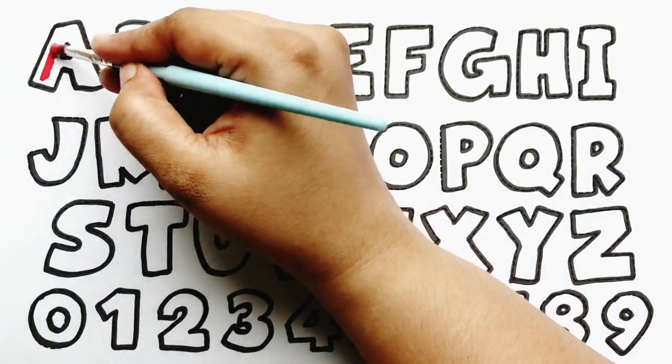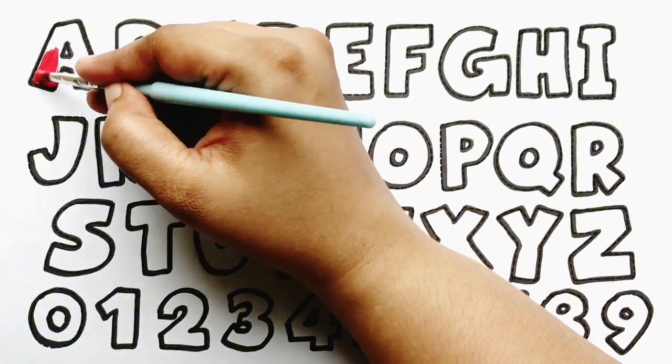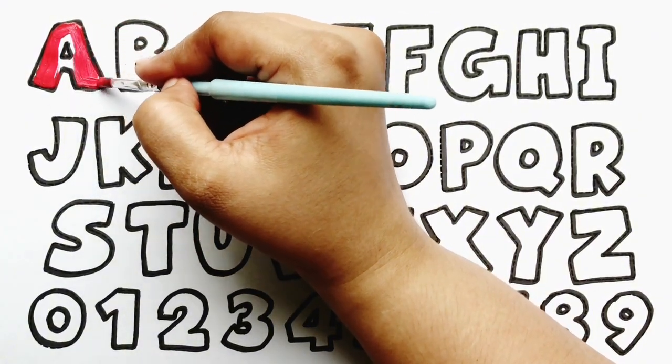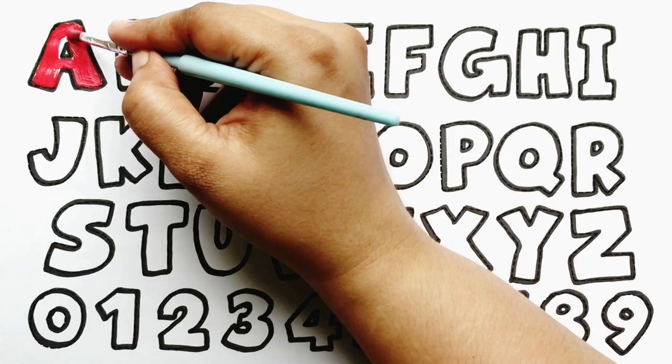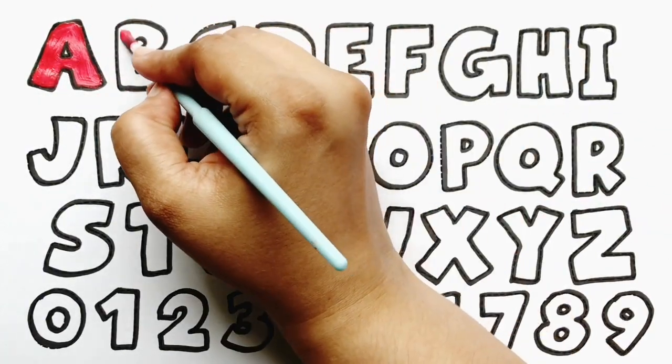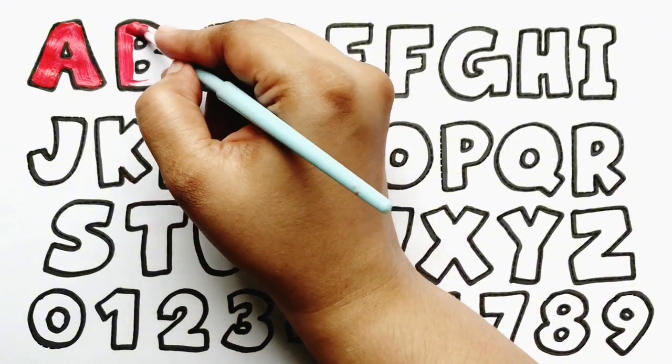Let's paint. Red color. Capital letter A for ant. B for bed.